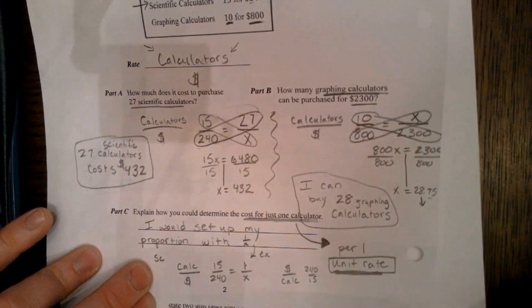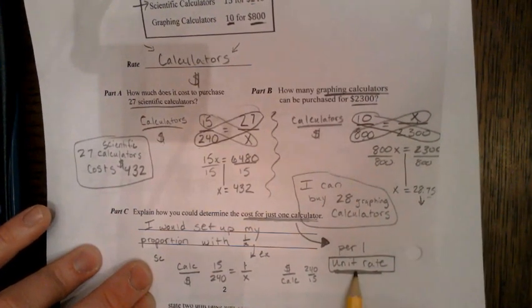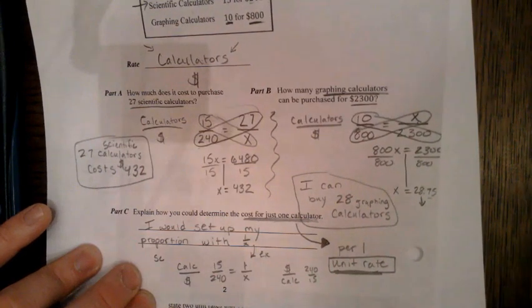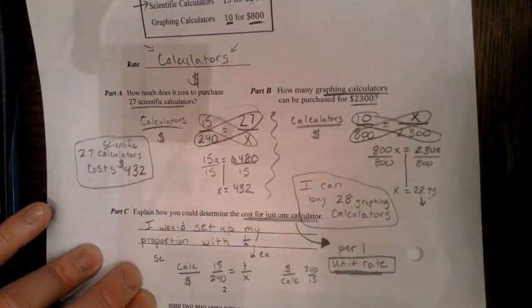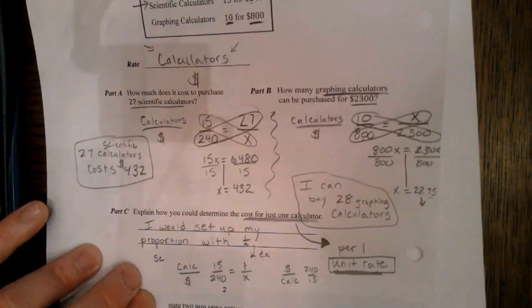So that's really where we're going. And you did a ton of unit rates and rate work in 6th grade. So I hope that this is a review of what you already knew. If not, I hope that these notes make sense.